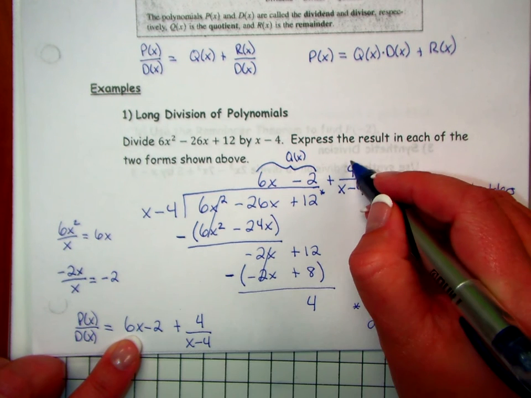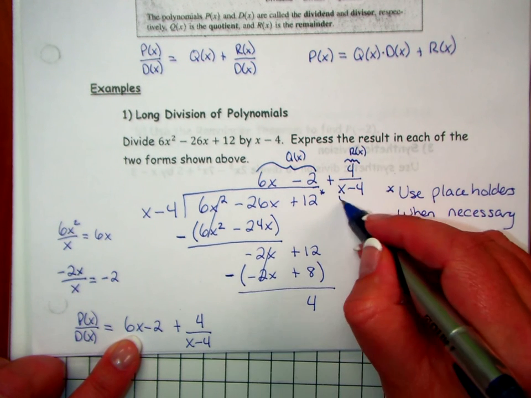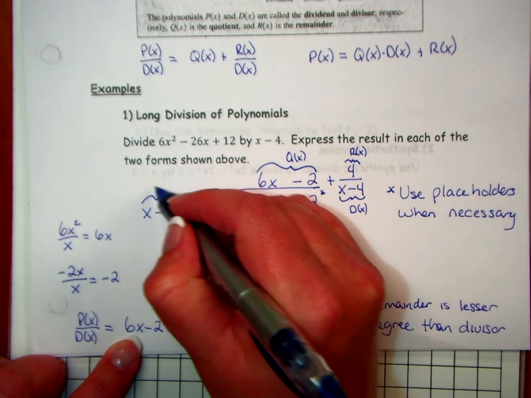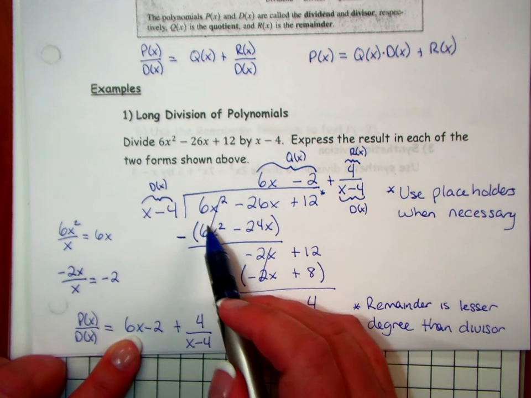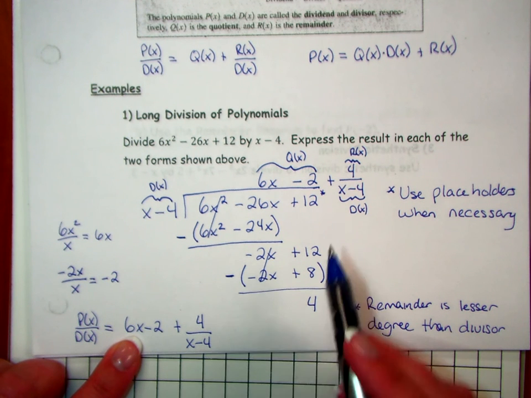Just this part is the r of x. This down here is our divisor, d of x, and so is this. This is also d of x. And then, of course, what's underneath the division symbol is our polynomial.